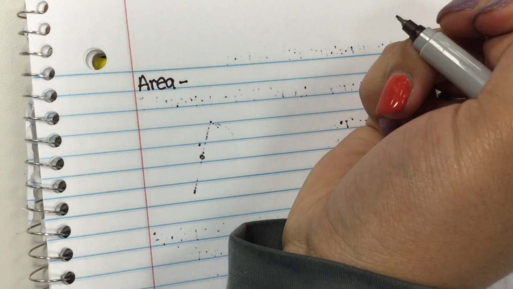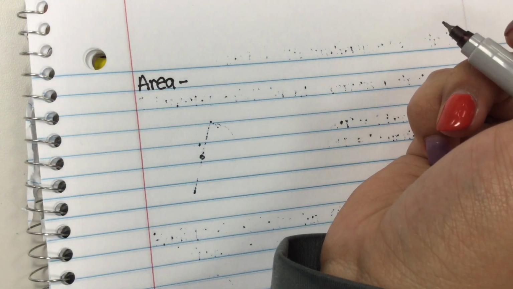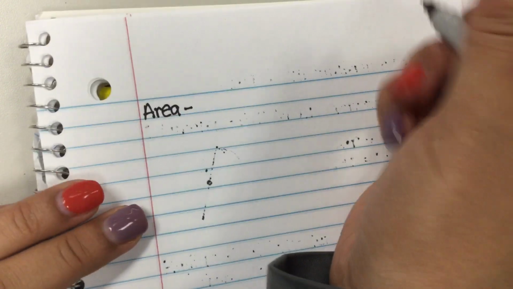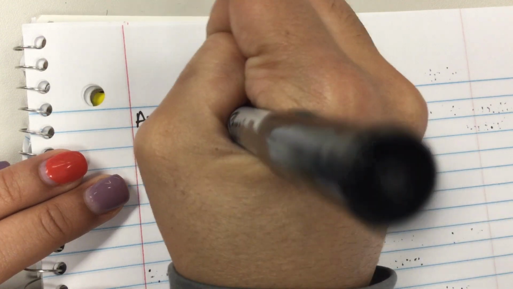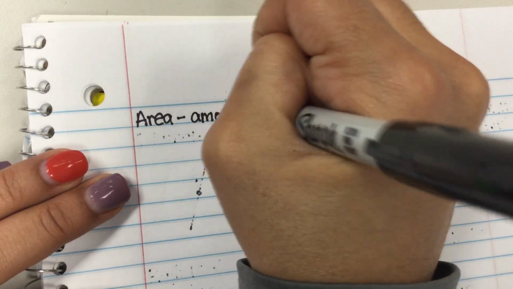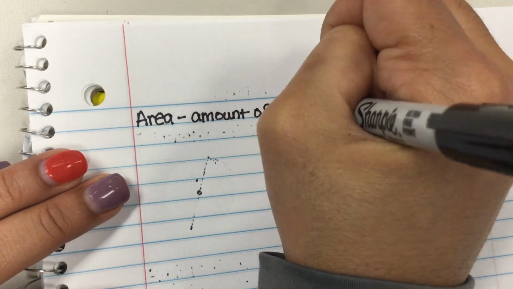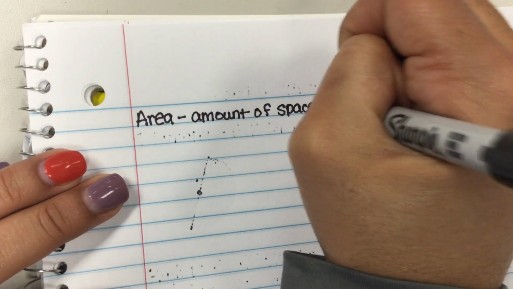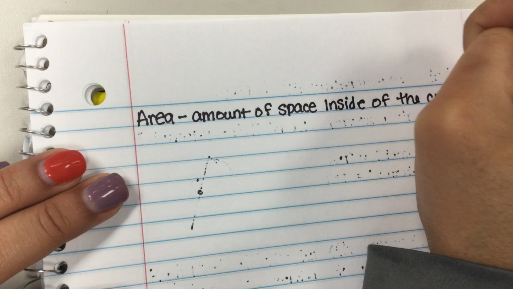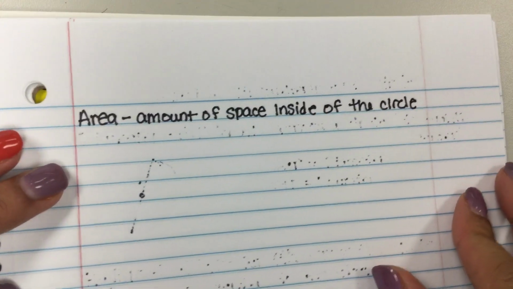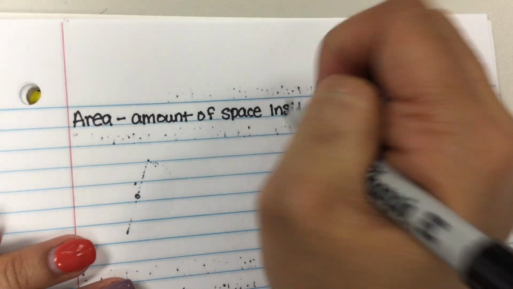Now we're going to move on to area. We've talked about area for other shapes, but for area, it's just the amount of space inside of the circle.